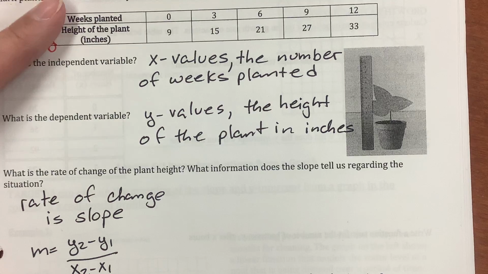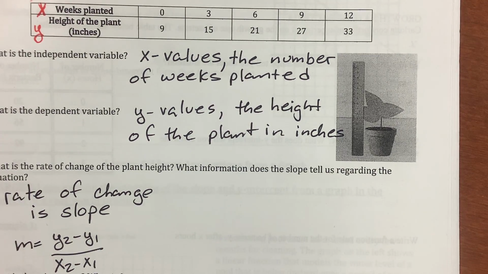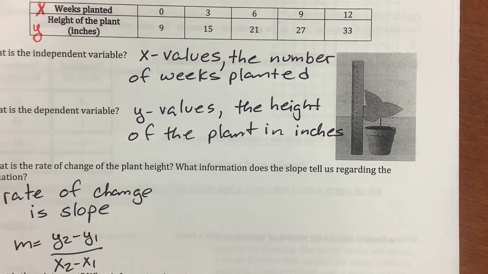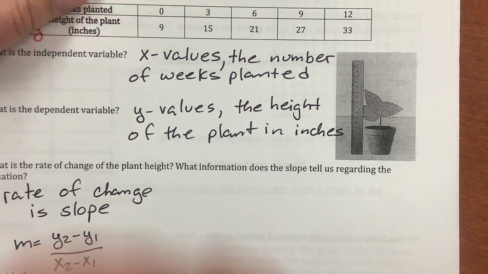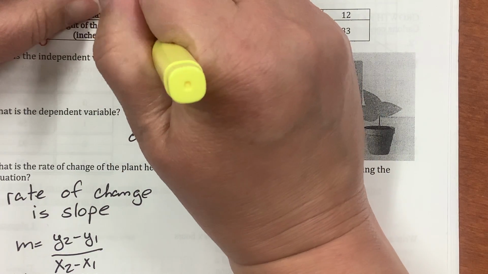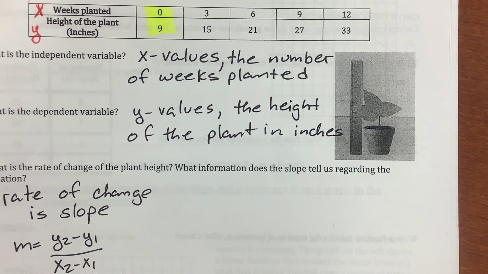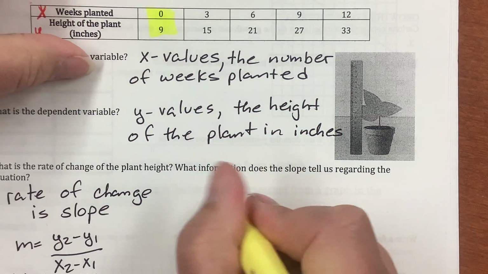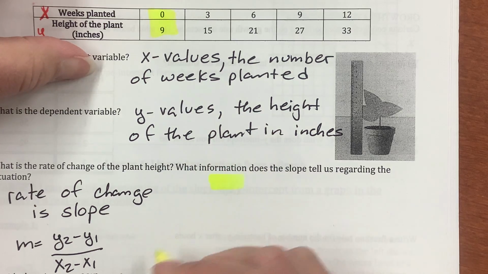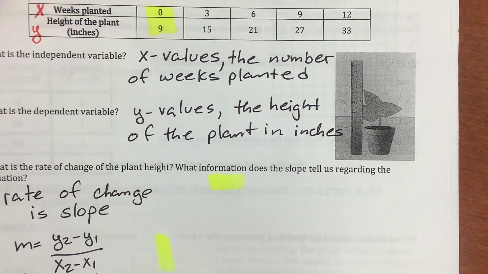And now I just have to pick an x1 and a y1 and an x2 and a y2. Well, I like to use x equals 0 because that makes it a little easier. So that's going to be one of my points, and the other point is going to be whatever's right next to it.